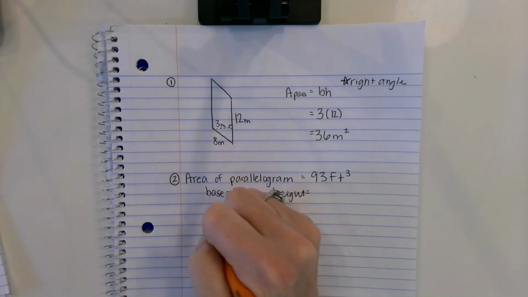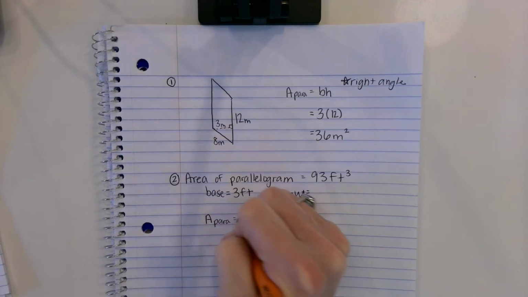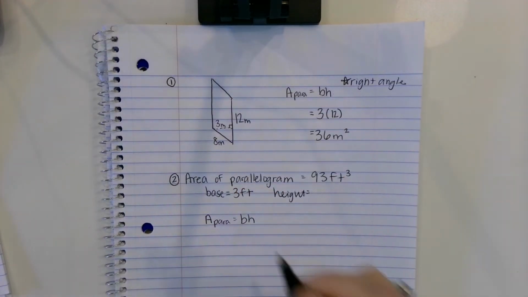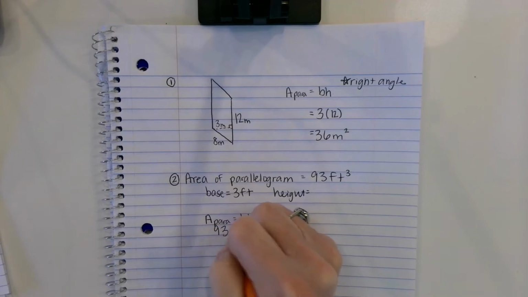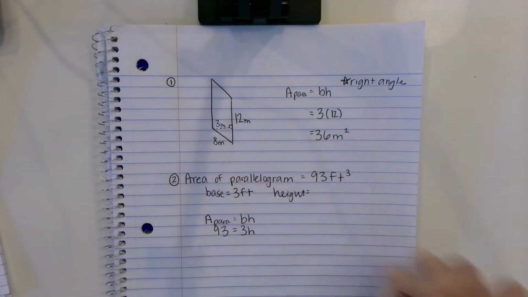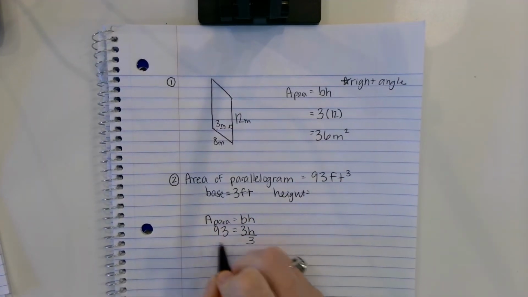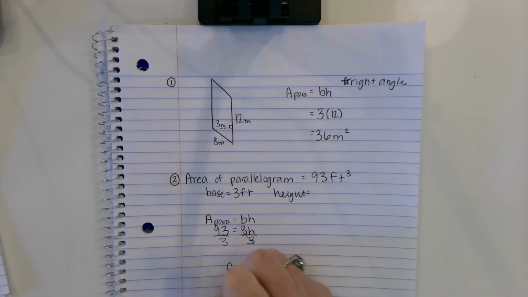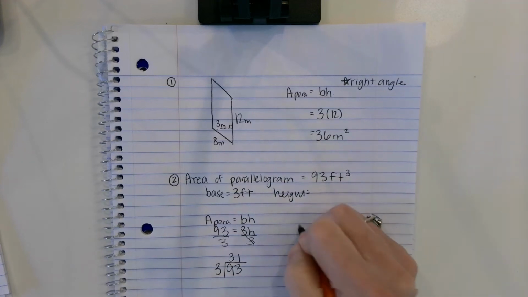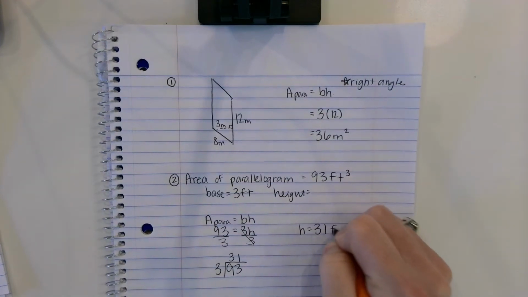Okay, so you should write the formula: area of a parallelogram is base times height. So 93 equals 3 times what? Divide both sides by 3. 93 divided by 3 is 31. So your height is 31 feet.